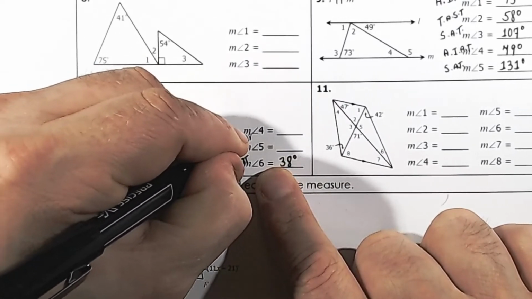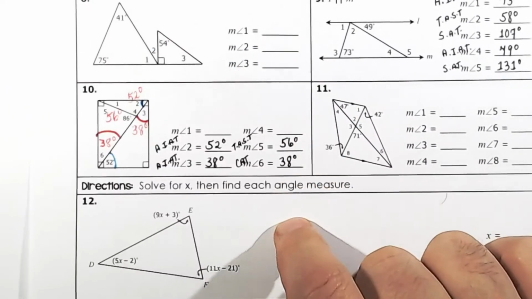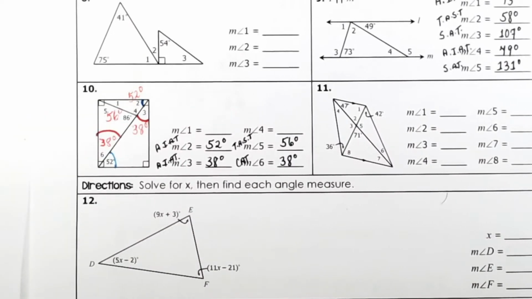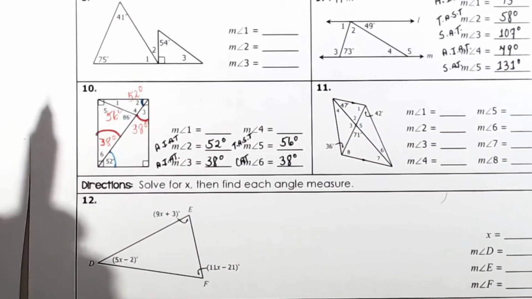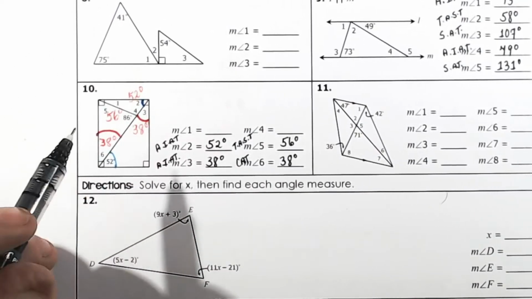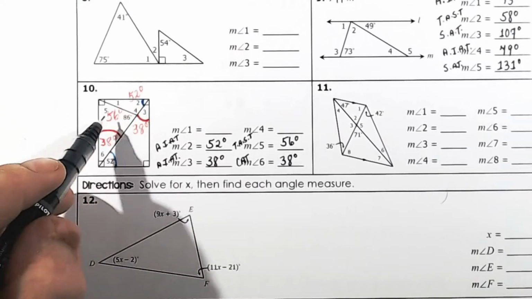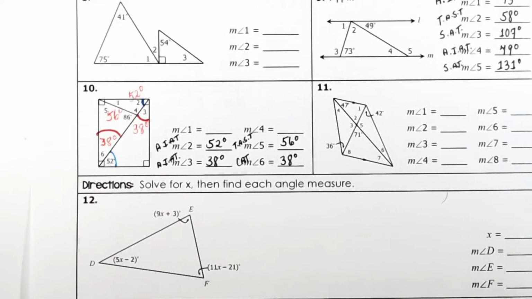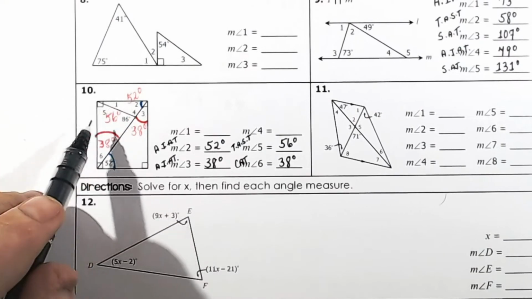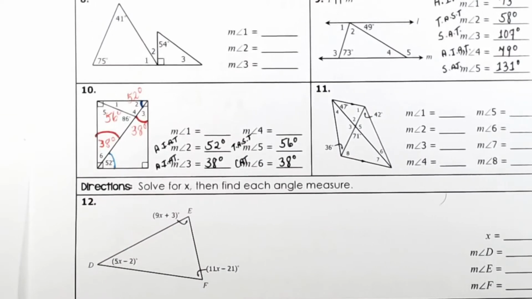Triangle angle sum theorem. Angle 5 is 56 degrees. What about angle 1? Well, as we said before, we have a right angle that is cut here, not by a transversal, but it's cut nonetheless, and it forms a complementary relationship. So that means that angle 1 and angle 5 have to add to 90. And by the triangle angle sum theorem, we saw that angle 5 was 56 degrees. So 90 minus 56 will give us angle 1.